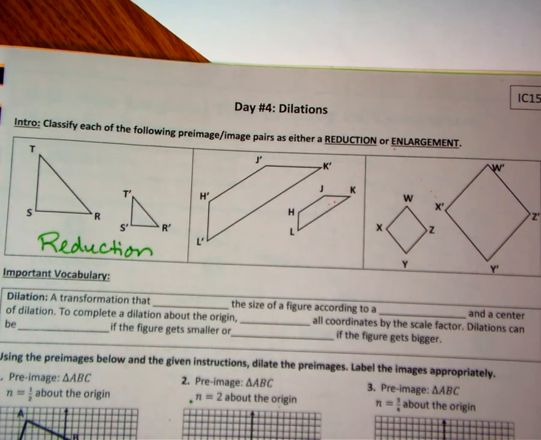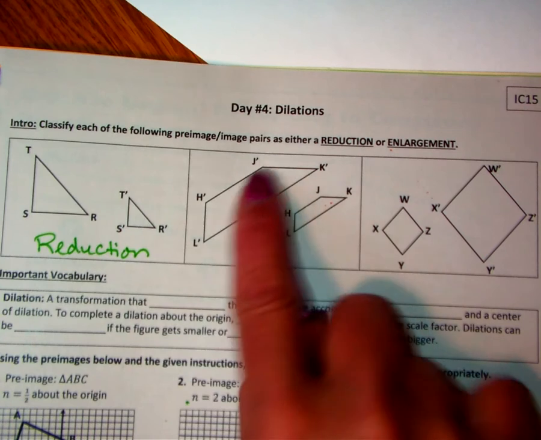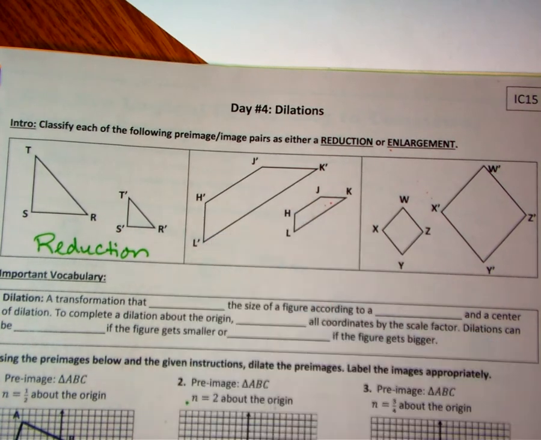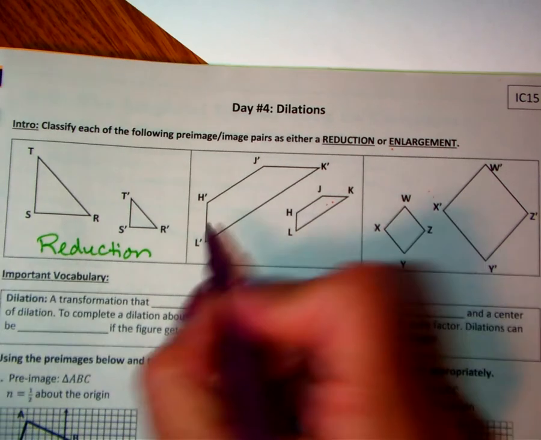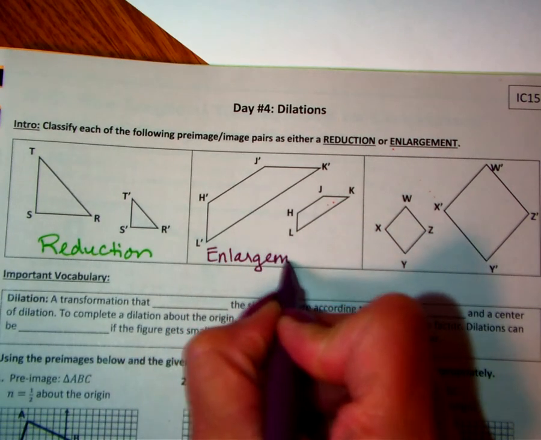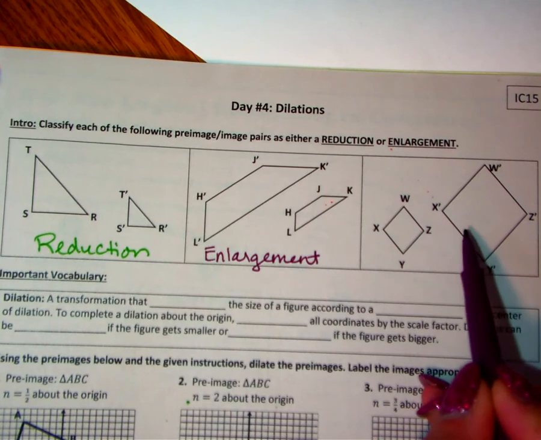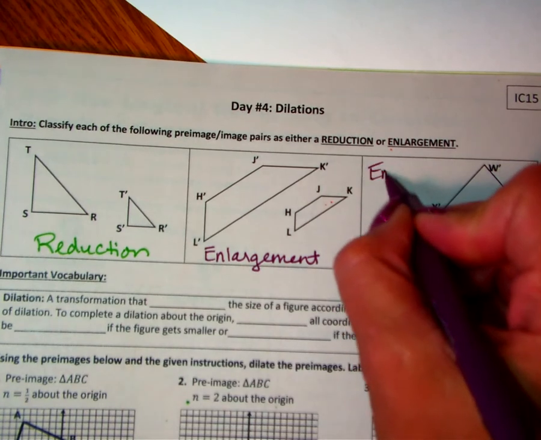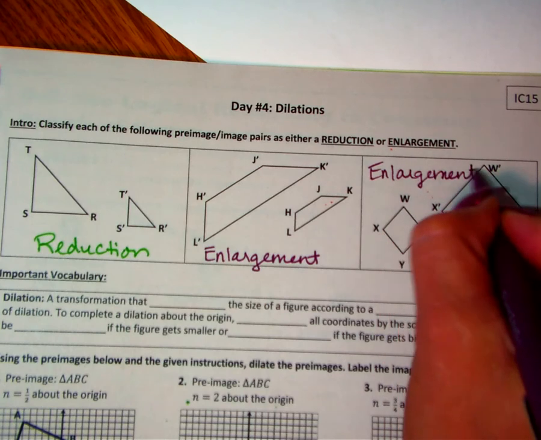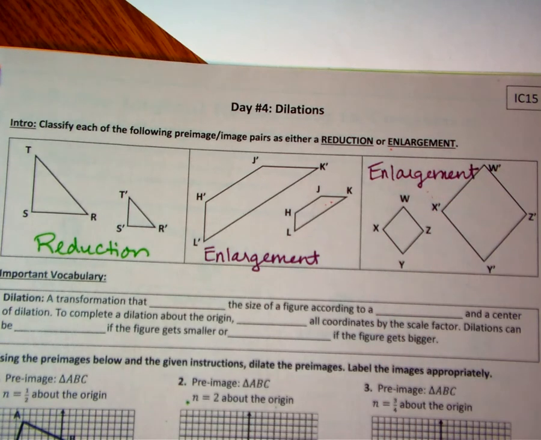Looking at the next example, again, you have to pay attention to which one's the image, which one's the pre-image. We know here it's the pre-image by the symbols. We know that this is the image. What happened from the pre-image to the image? We had an enlargement. And then on the last one with WXYZ to W prime X prime Y prime Z prime, from the pre-image to the image, what happened here? We had another enlargement. Those are both dilations. Whether it's a reduction or enlargement, the general term for that is a dilation. Made it bigger or smaller.